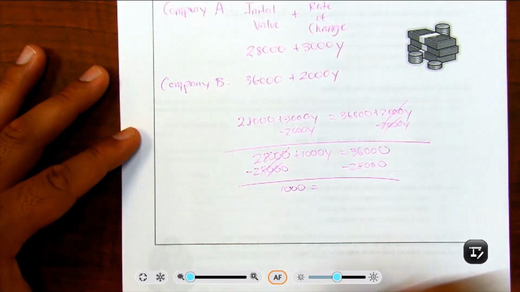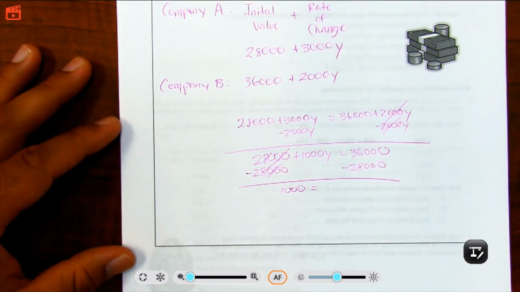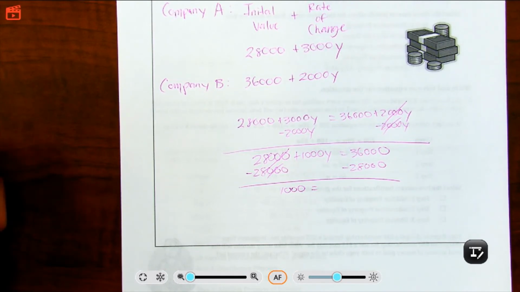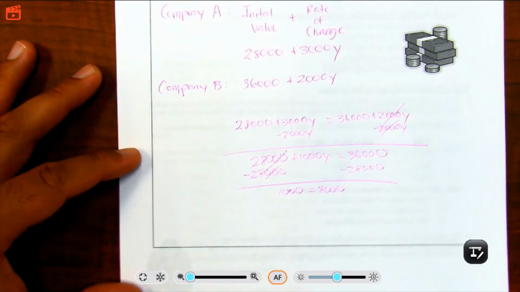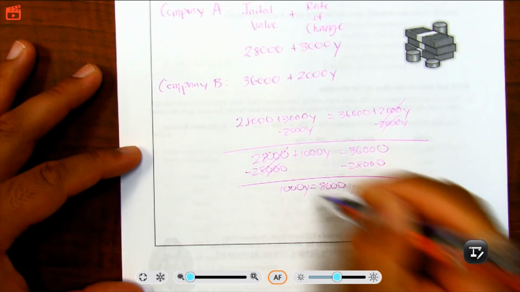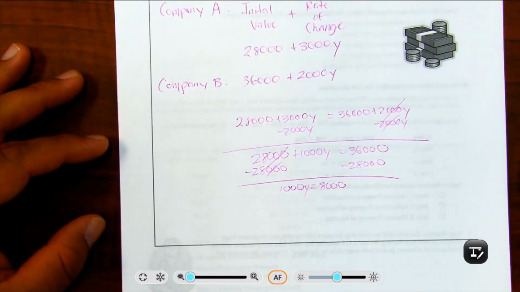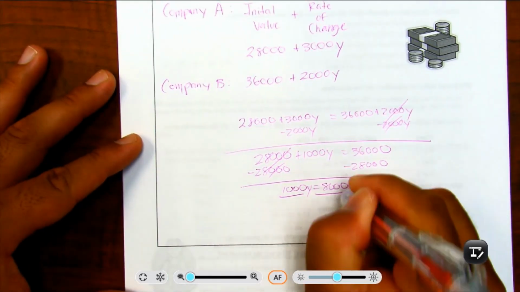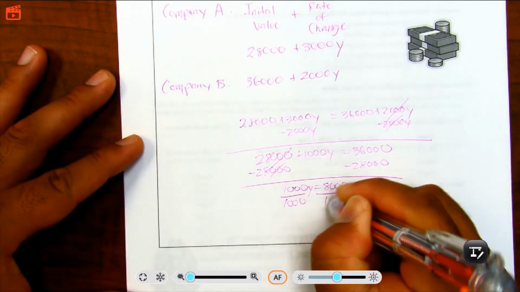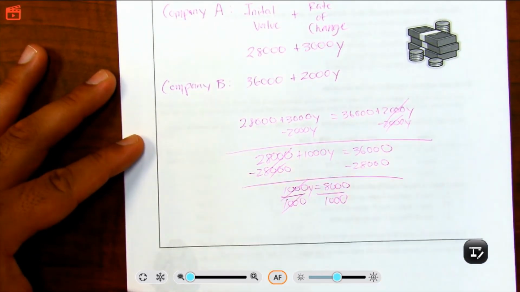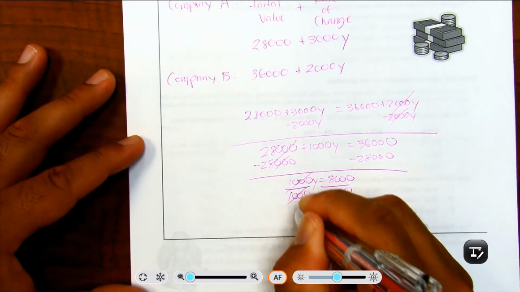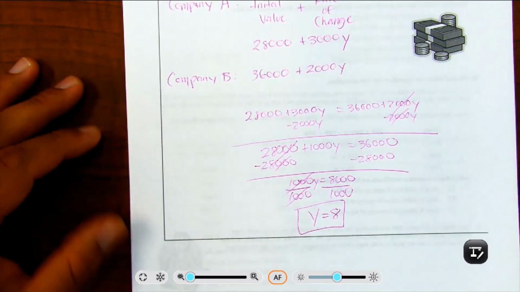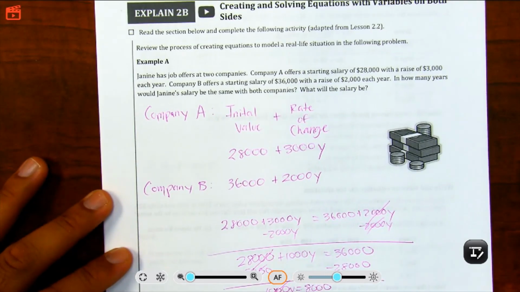What is that? That is 8,000. Sorry, I forgot the y here. So 1,000y equals 8,000. Divide both sides by 1,000. 8,000 divided by 1,000 is 8. y is equal to 8. So it will take 8 years for the salary to be the same.